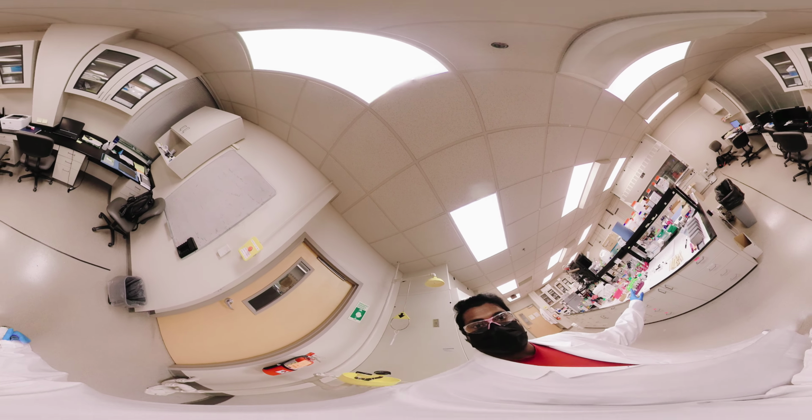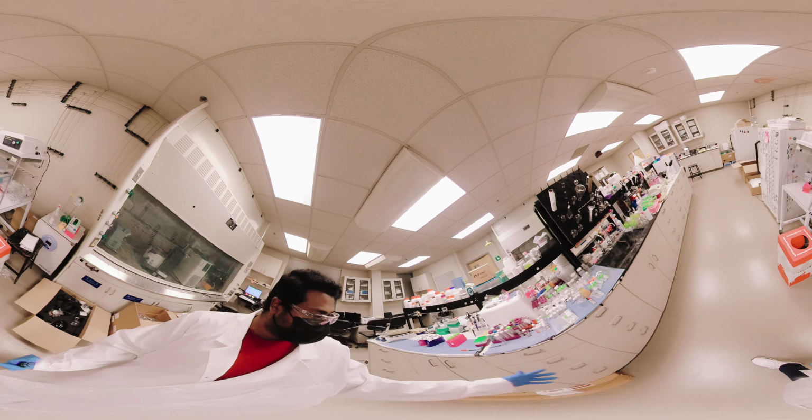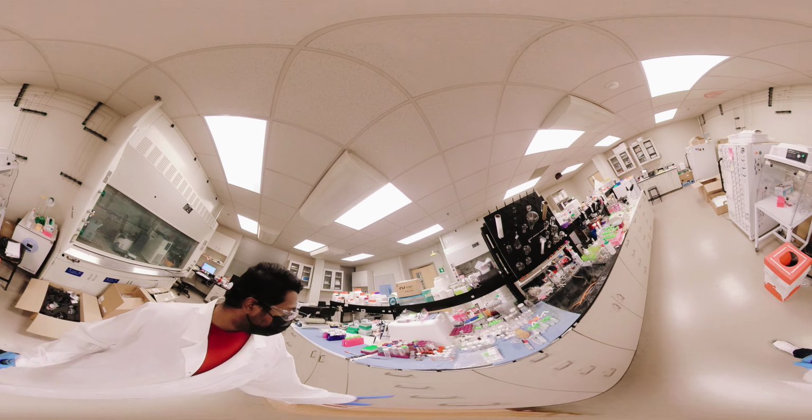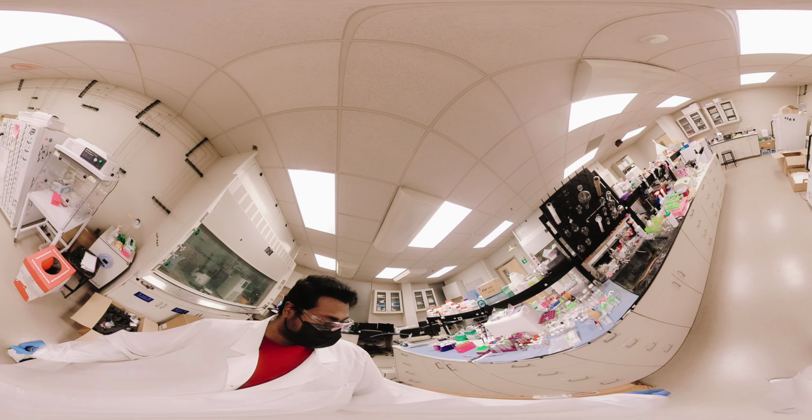This is another hood. In this hood we have an evaporator. What does this evaporator do? It evaporates whatever solvent you are using for your experiments. On this side we also have our bench tops. Each bench top has its pipettes and all the other instruments. We have a sink over here.